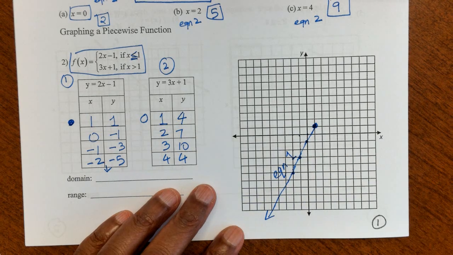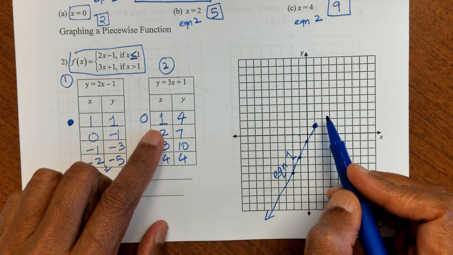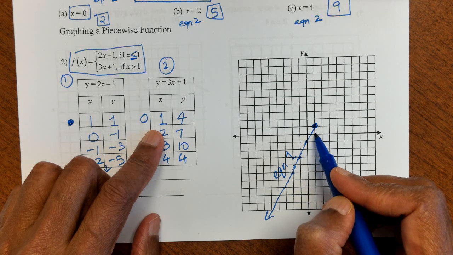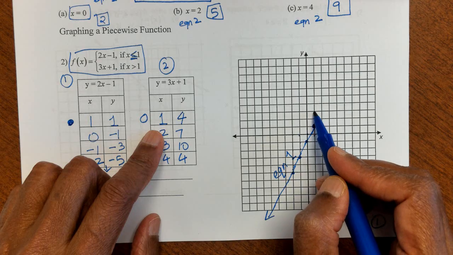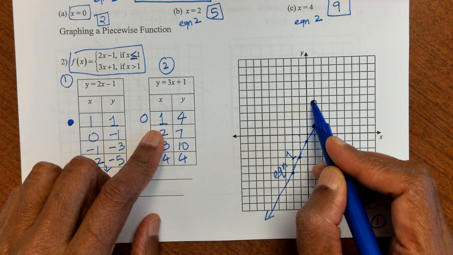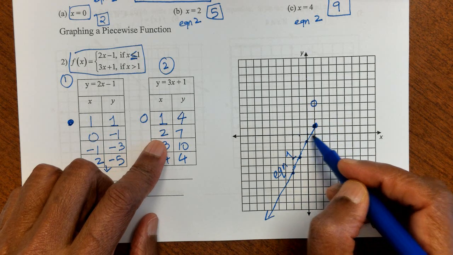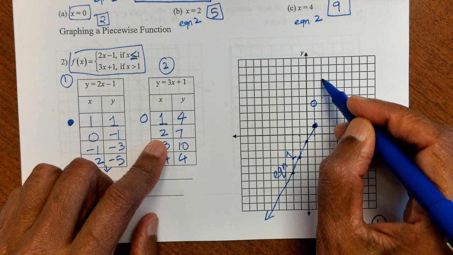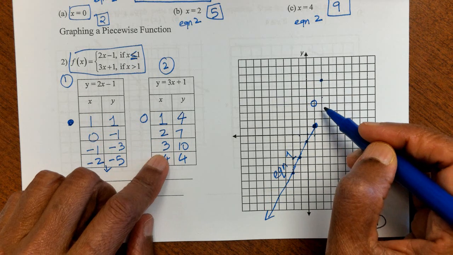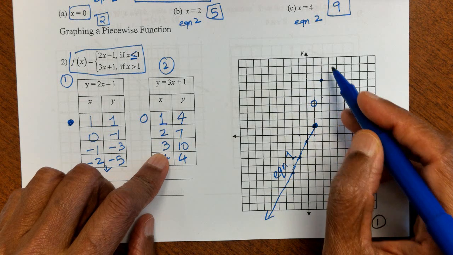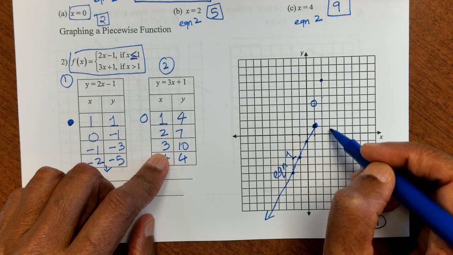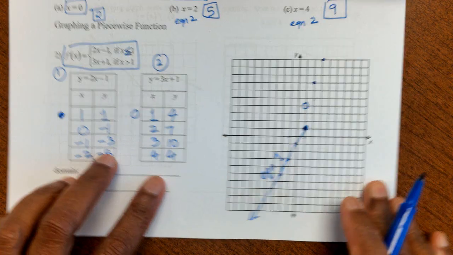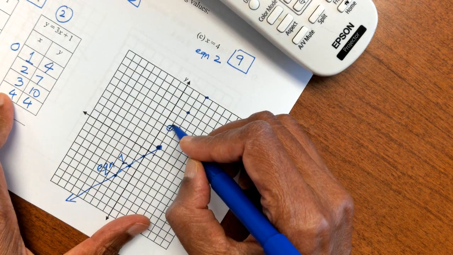Okay, let's do equation 2. Equation 2 is when x equals 1, y equals 4, and it is an open circle. When x equals 2, it's 7. And then x equals 3, now it's kind of going outside, so this was 7, 8, 9, right here. And then it goes on forever.